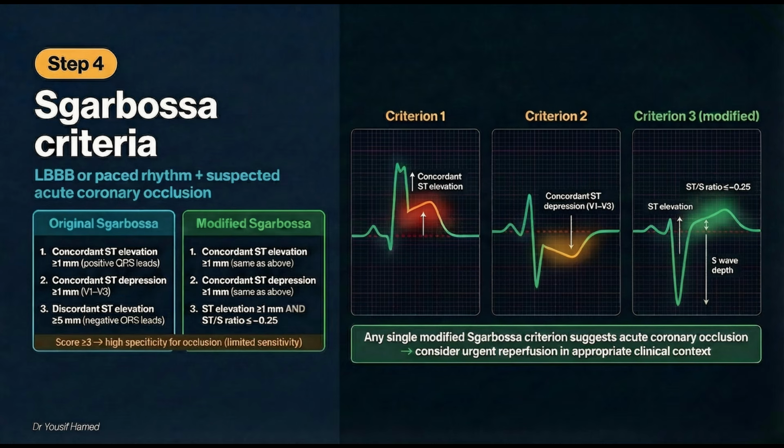Step 4. Evaluate patients with left bundle branch block or paced rhythm. The presence of left bundle branch block or ventricular pacing alone does not diagnose acute myocardial infarction. Instead, the diagnosis relies on Sgarbossa or modified Sgarbossa criteria.